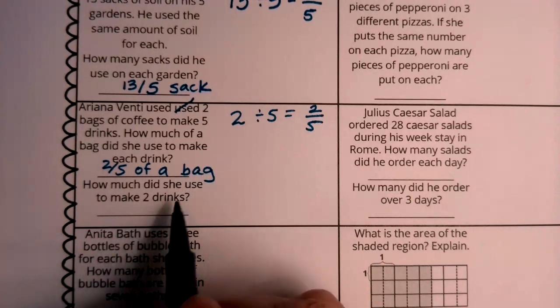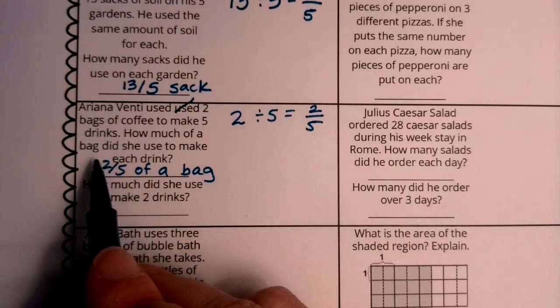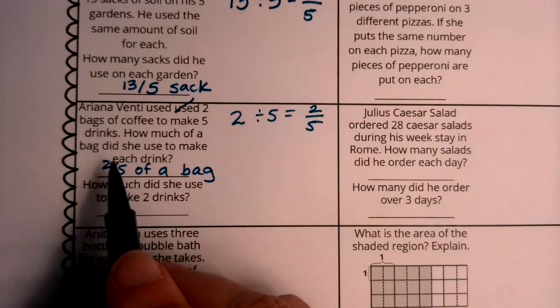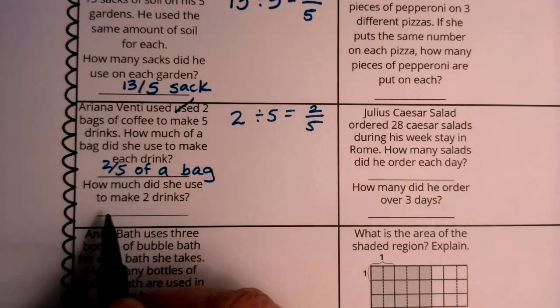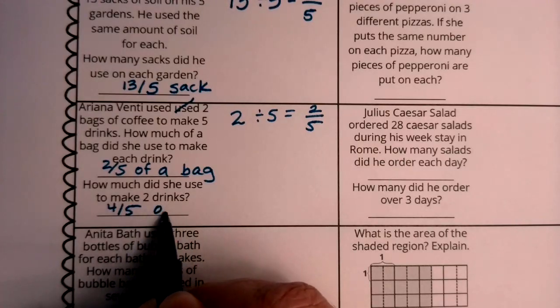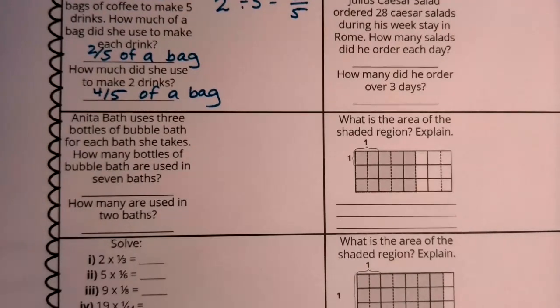All right, now the second context that relates is this. How much did she use to make 2 drinks? Well, if this is the portion she used to make one, she would need 2 fifths plus 2 fifths to make two, and that is 4 fifths of a bag to make 2 drinks. All right, let's go on to our next one.